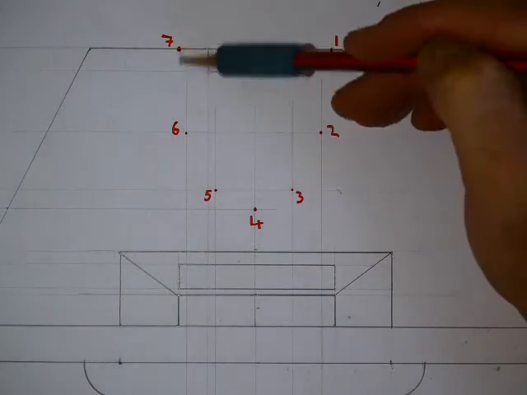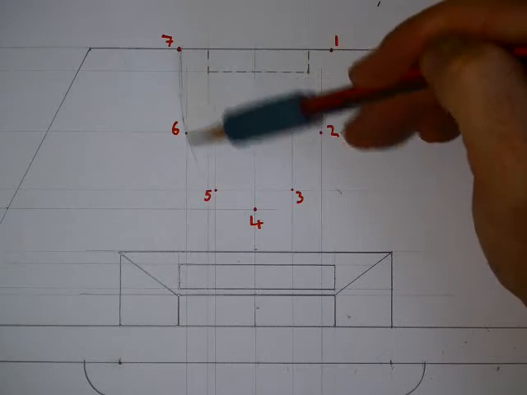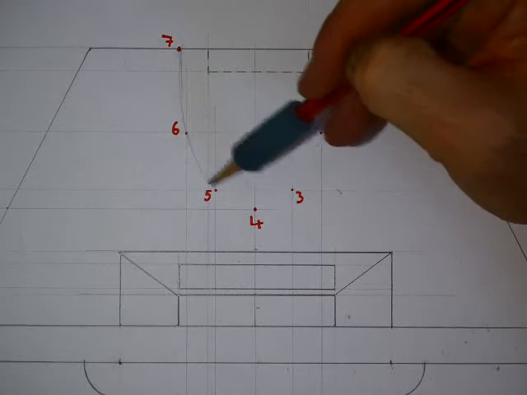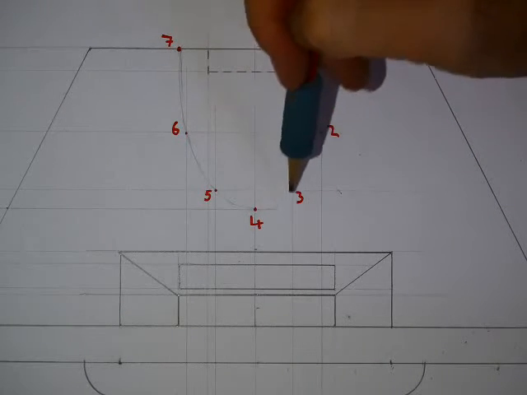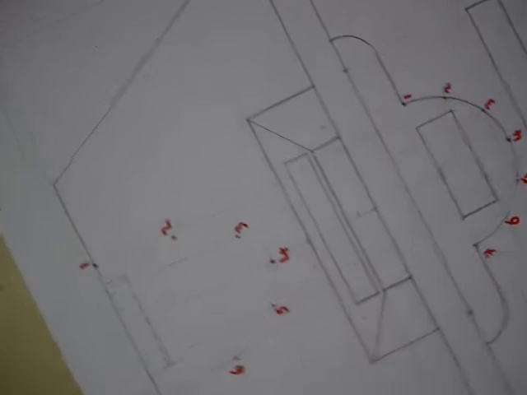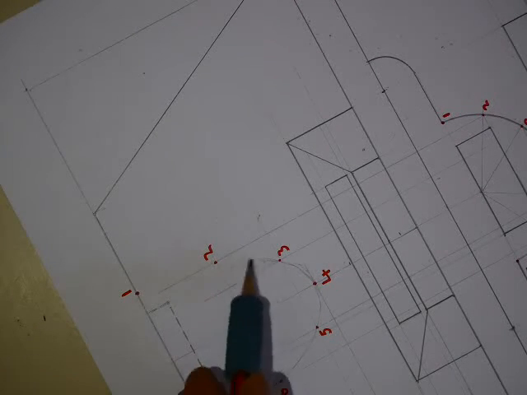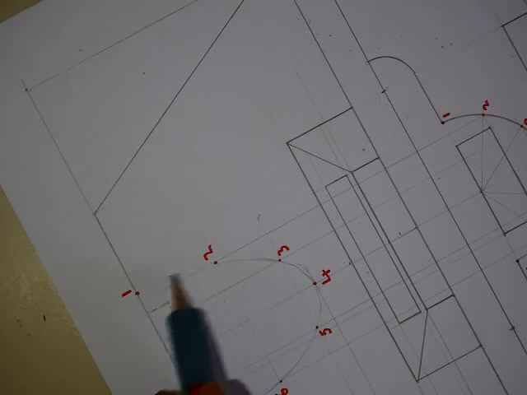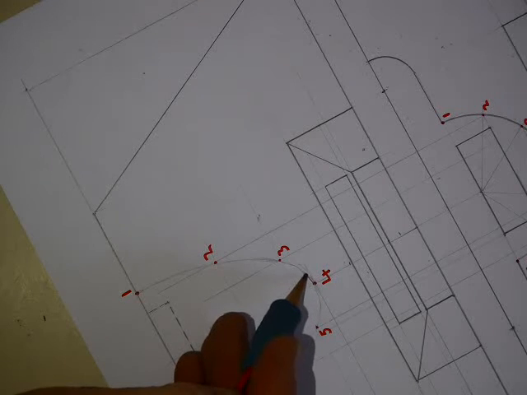So, go 7, right? 7 down to 6. So keep a bit left now. This is all done really lightly. And try to come through 4 without stopping. Now, I'm going to move it a bit now. Okay, try to keep it there where you can see it. Right, so I'm going to start heavying that in now.